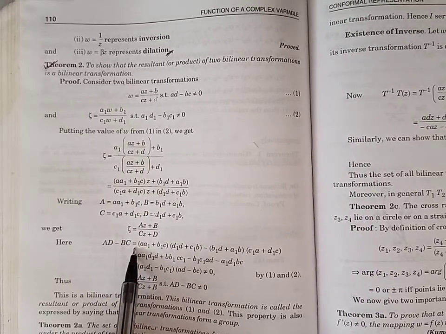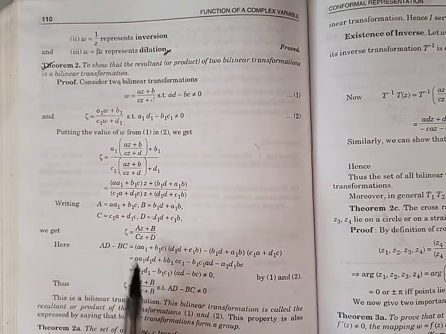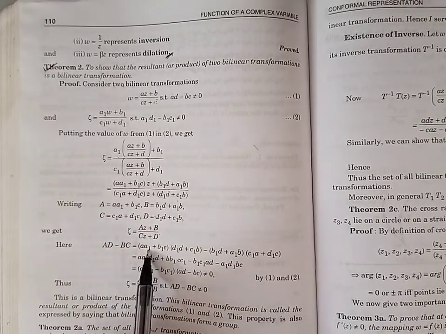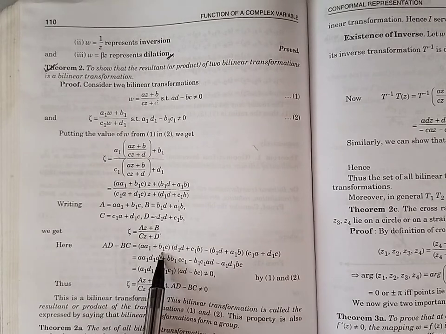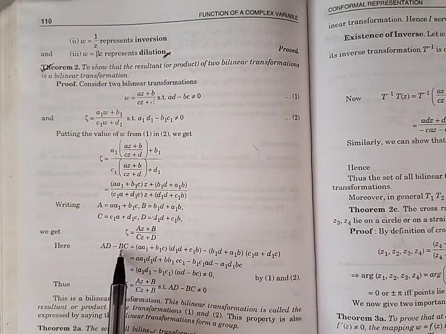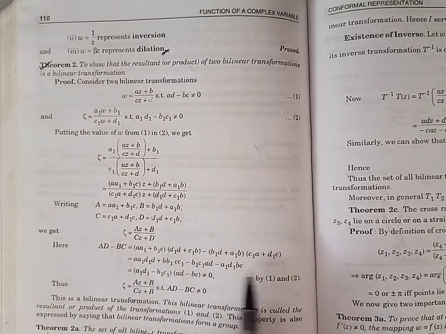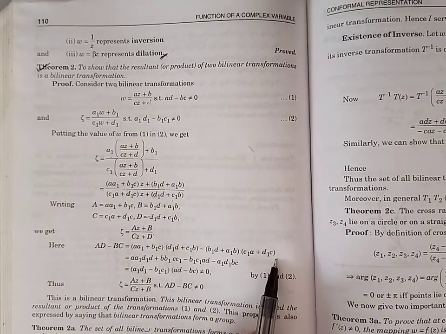Now putting the values of A, B, C and D from here, the value of A is AA1 plus B1C. The value of D is DD1 plus BC1. The value of B is B1D plus A1B. The value of C is AC1 plus CD1.